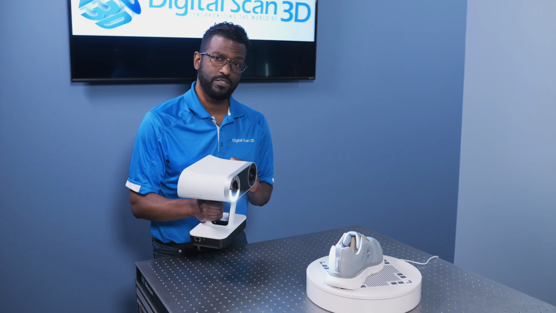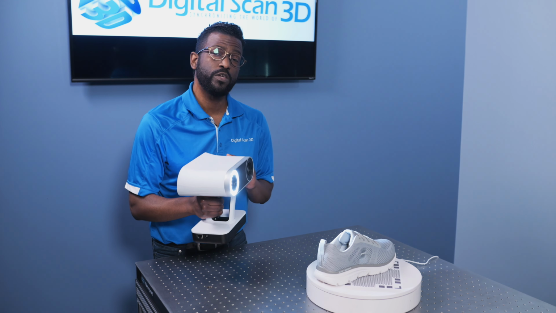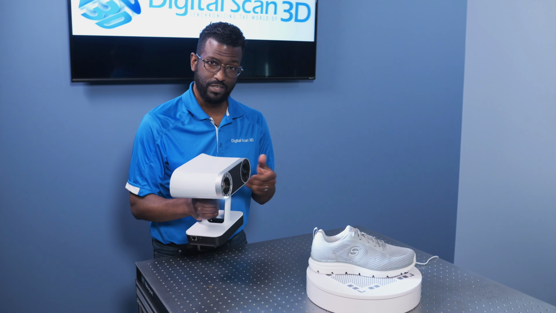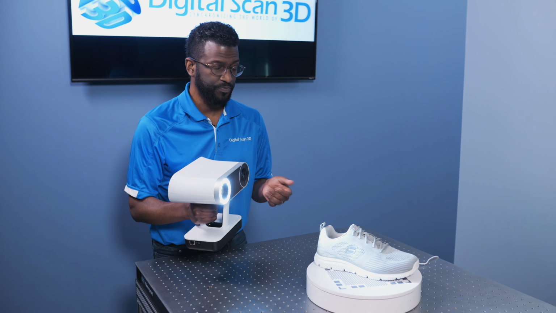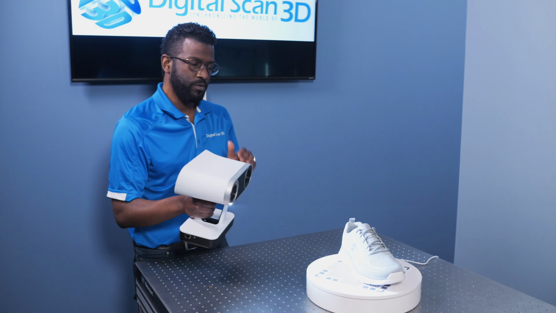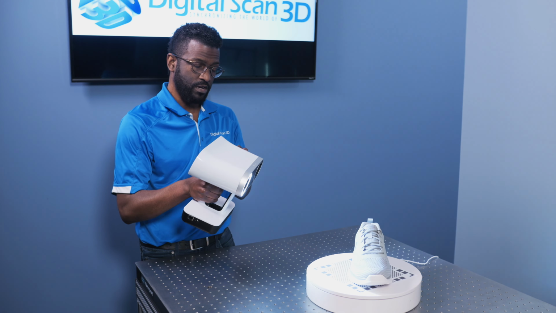Now, I'm using the Artec Leo in HD mode. We also sell the Artec Spider, which is another fantastic solution for this particular subject. So, with our subject on the platform, we're going to go ahead and back up at an appropriate distance and begin to scan our product.